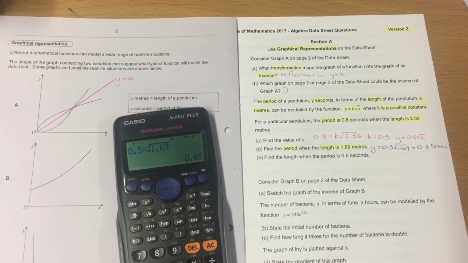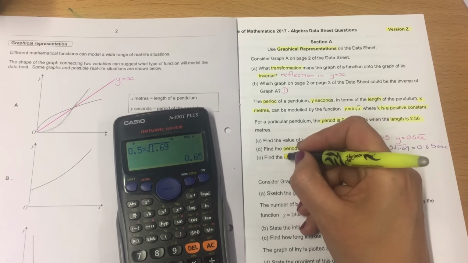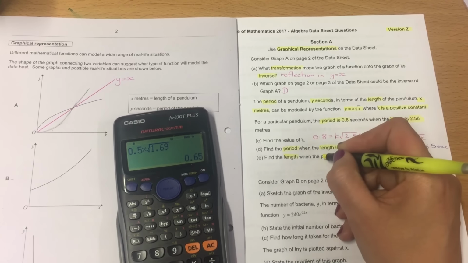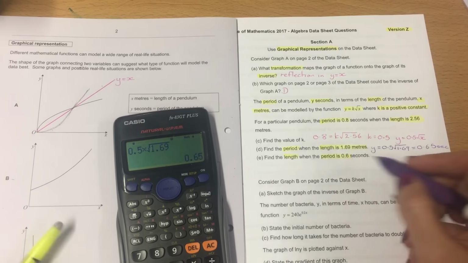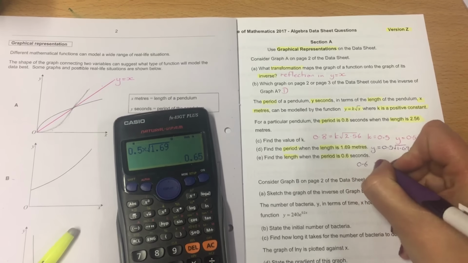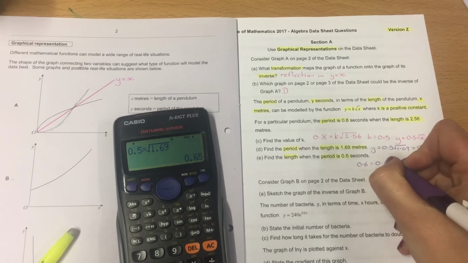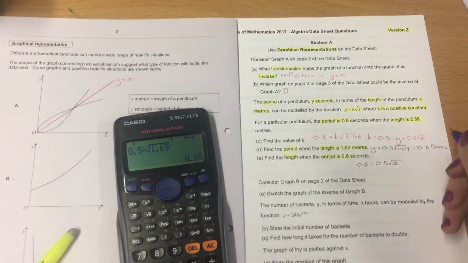Okay, now we're asked to find the length when the period is 0.6. So when we substitute that in, we've got our period is 0.6, and that equals 0.5 square root of x.